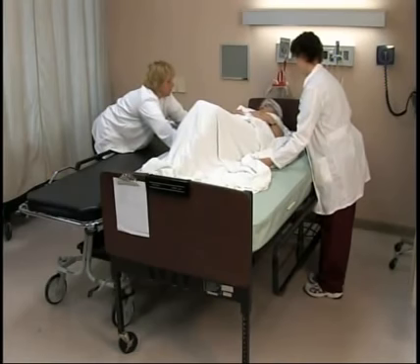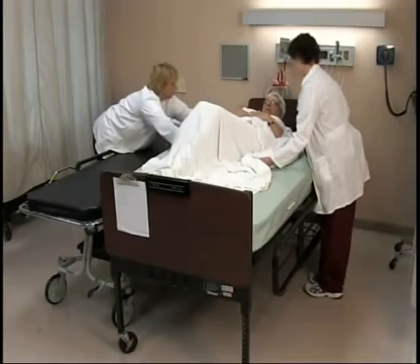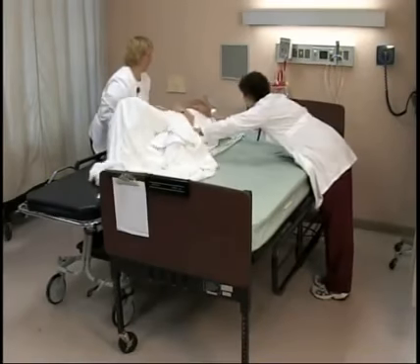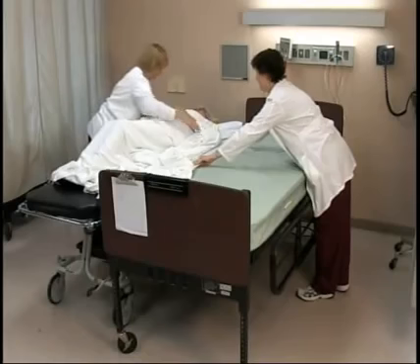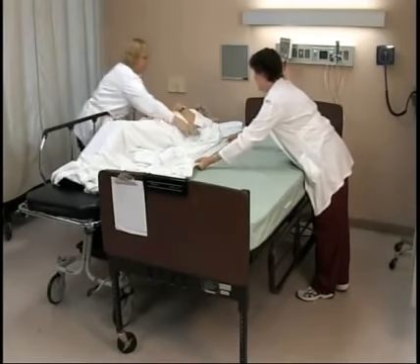Instruct the patient that you will slide them over on the count of 3. 1, 2, 3, and slide them over. Instruct the patient to move their chin to their chest. Once the patient is transferred over, leave the transfer board on the patient's bed.